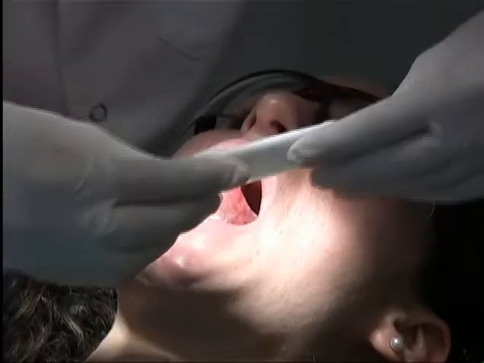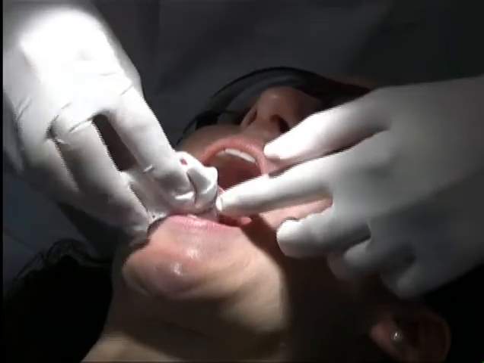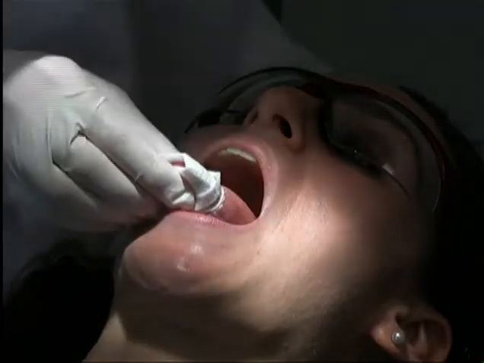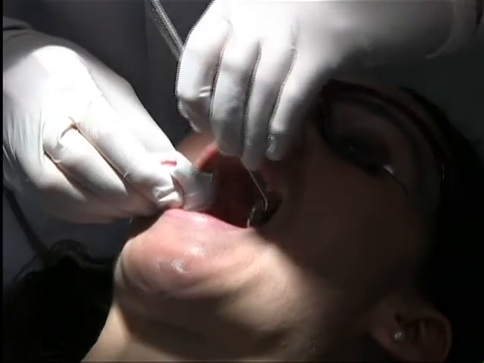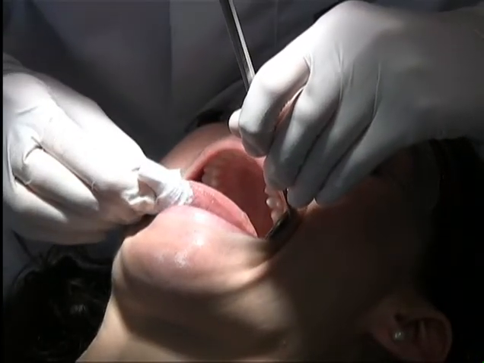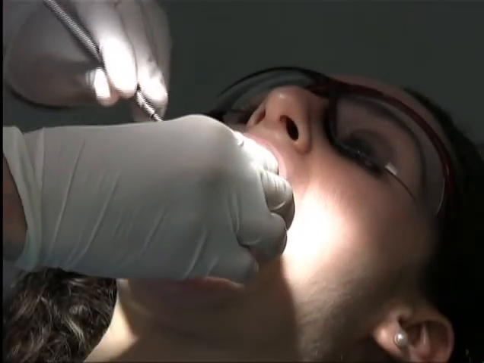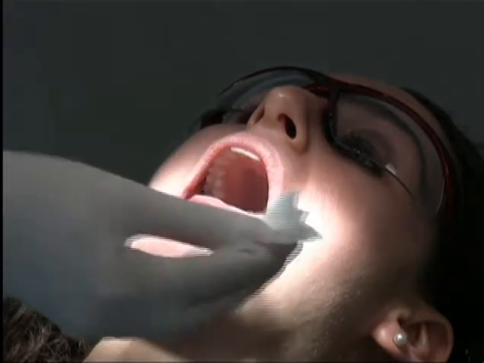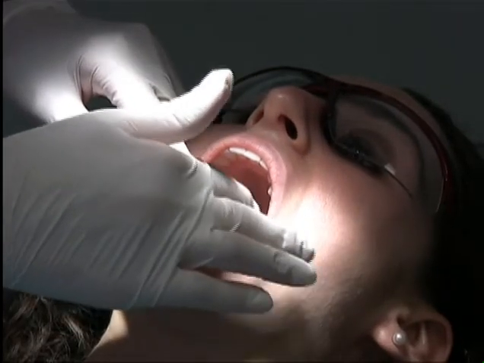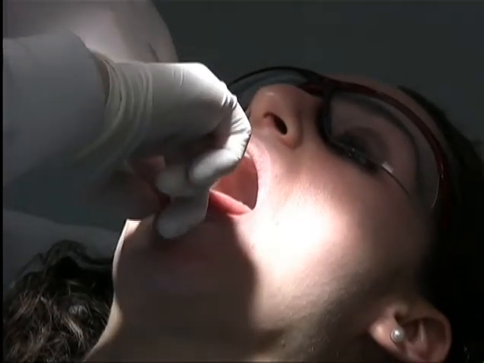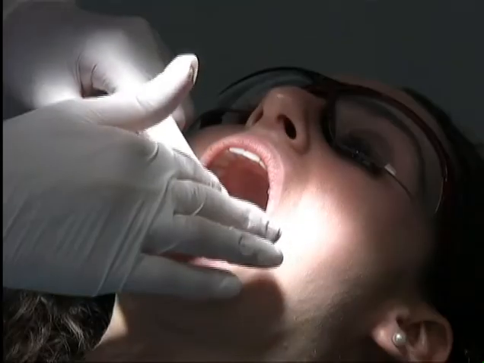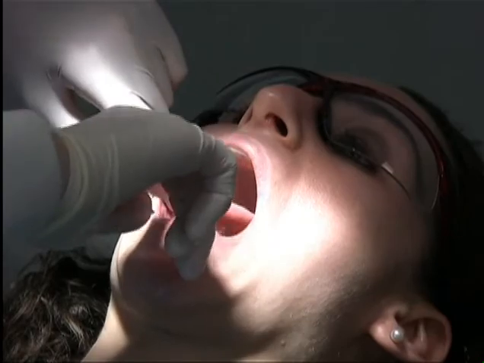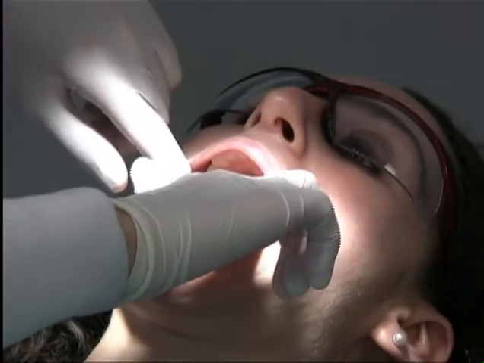With a moistened 2x2, grasp the tongue and pull it to one side to inspect the lateral border. Use your mirror to inspect the posterior lateral border of the tongue. This is the most common site for oral cancer. Digitally palpate the lateral border. Inspect the foliate papillae and lingual tonsils if present. Then bidigitally palpate the tongue.